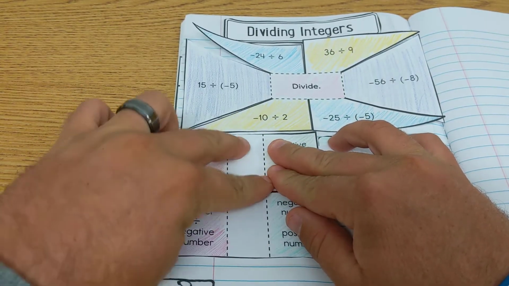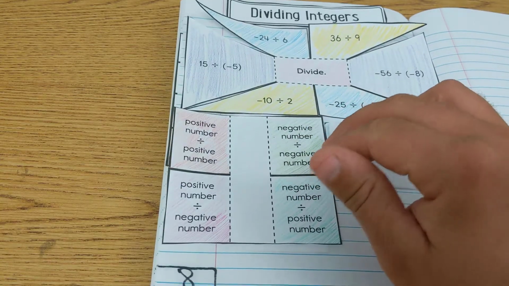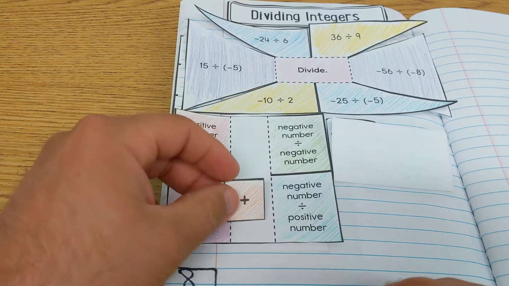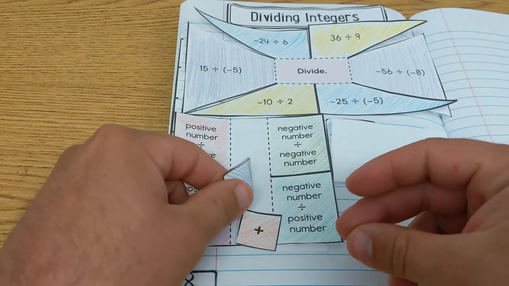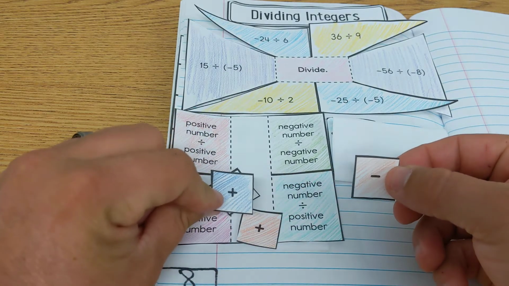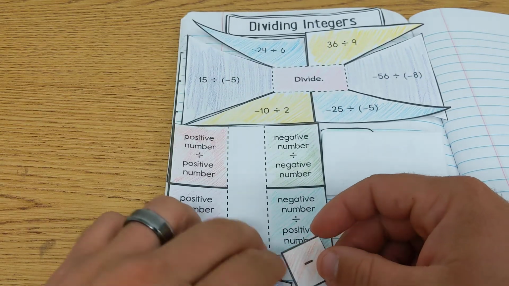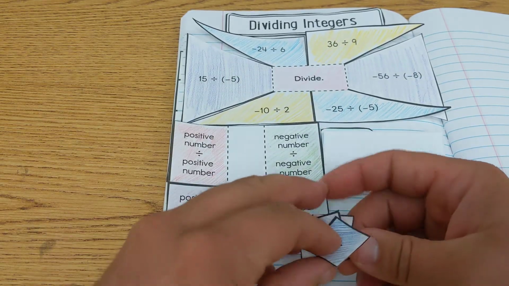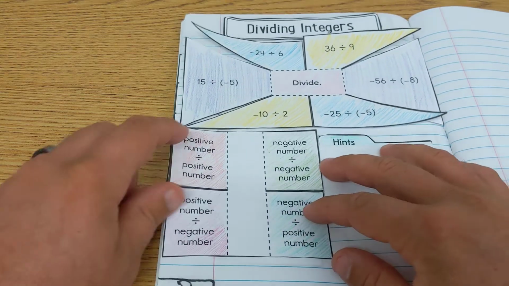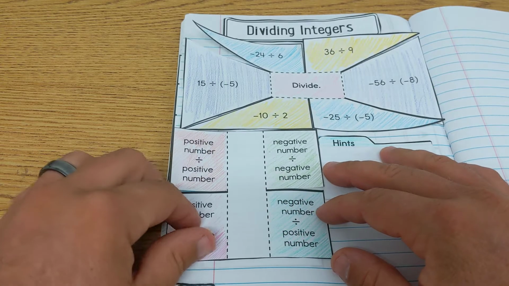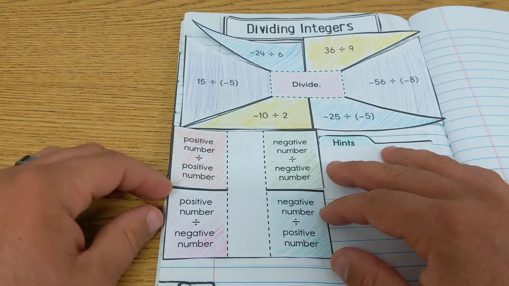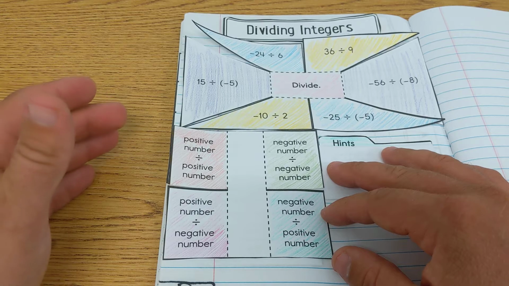Okay. All right. Now, if you remember, I have little positives, little negatives. Okay? Little positives, little negatives. Now, these little positives and negatives, I'm going to place those in the correct spot behind these. Okay? And we're going to follow the same rules as we did when we multiplied.